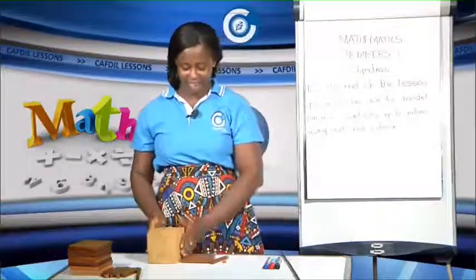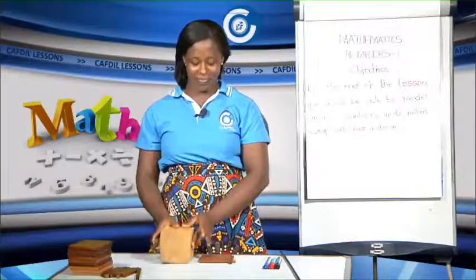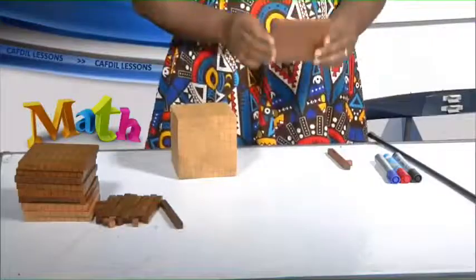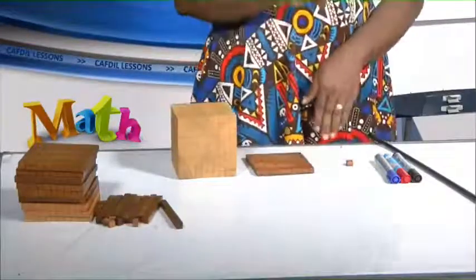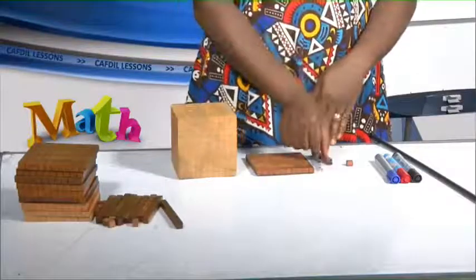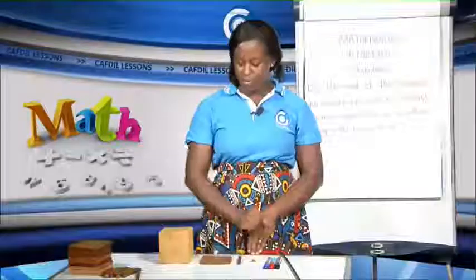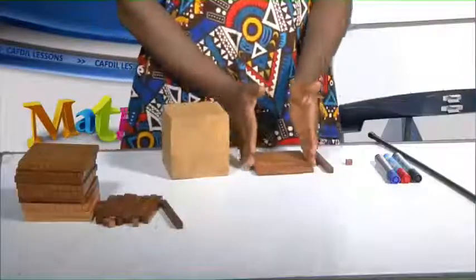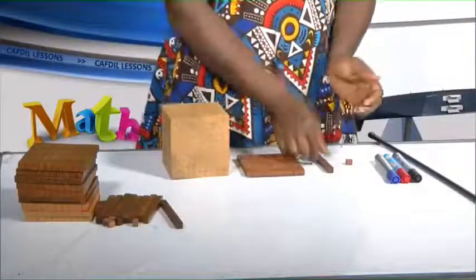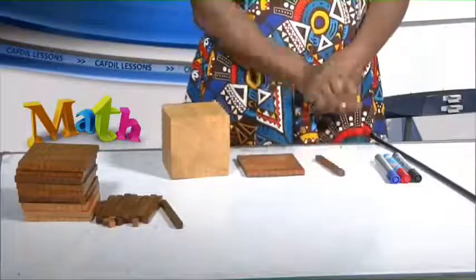So I have with me our block. This is the block. This is the flats. This is the rod or the long. And this is the units. Let's go through again. We have the block, the flats, the long or the rod, and the units.